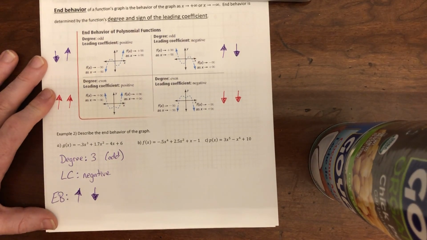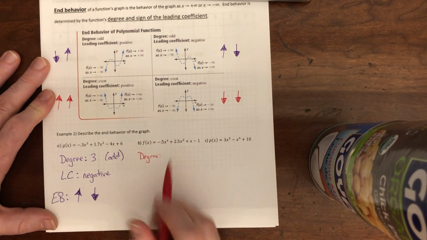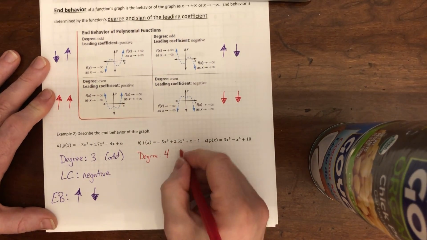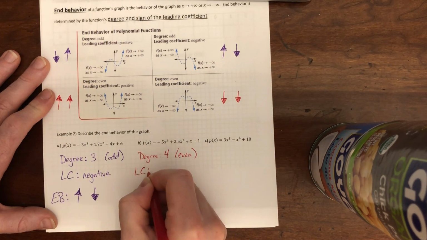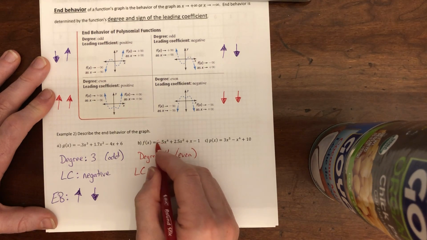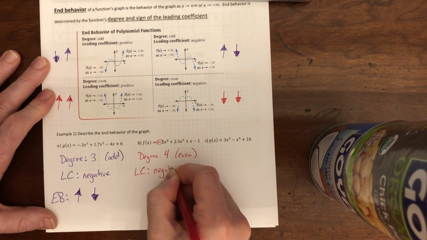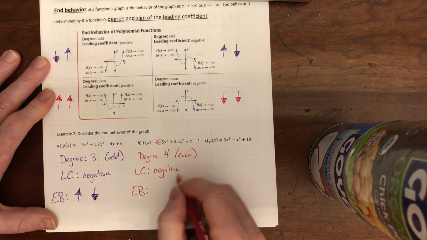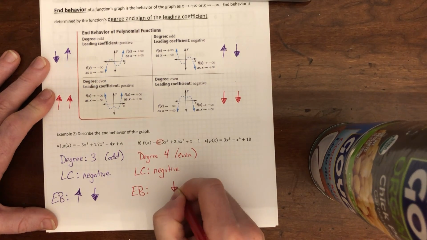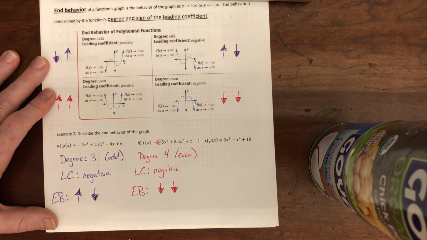For example B, we do the same thing. Well, what's our degree? Our degree here is 4. 4 is even. And our leading coefficient is this negative 5.5 here. So that's negative. So our end behavior is going to end down for our second arrow. And we know they're even, so they're the same. Our end behavior would be down, down.